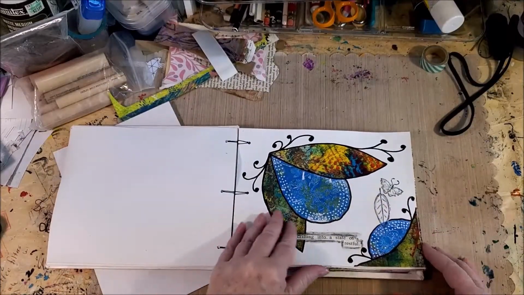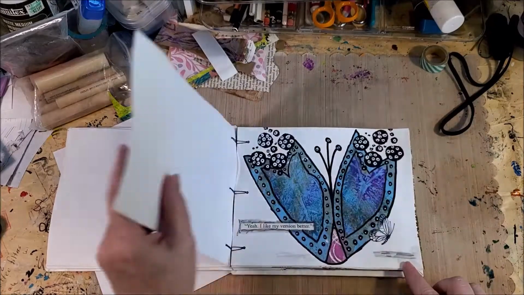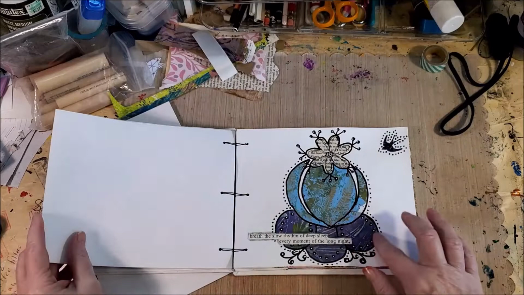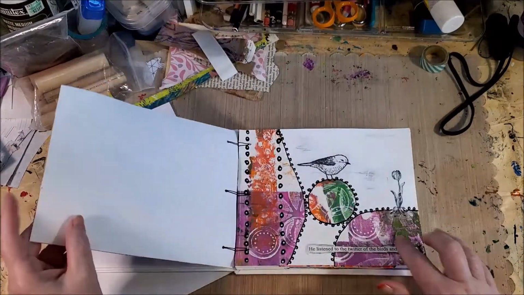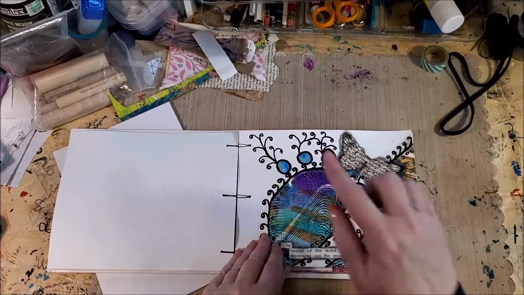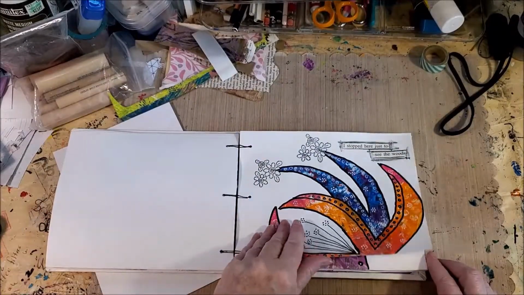This is half a circle, and this is actually the other side of the circle. So even if I don't use completed circles in everything, they show up. They create a visual element in a lot of my projects.